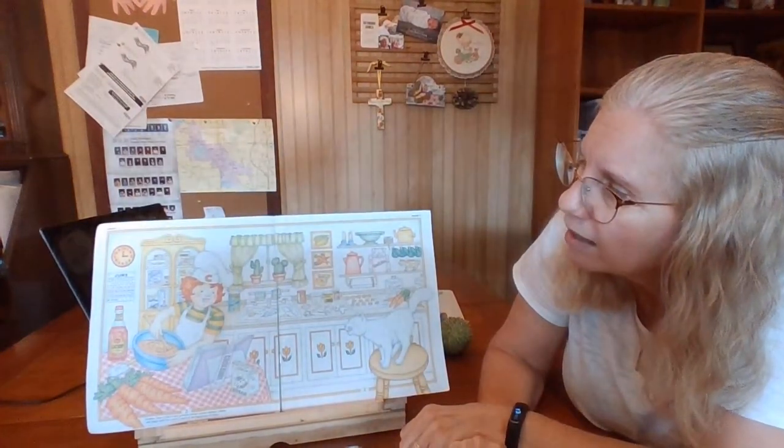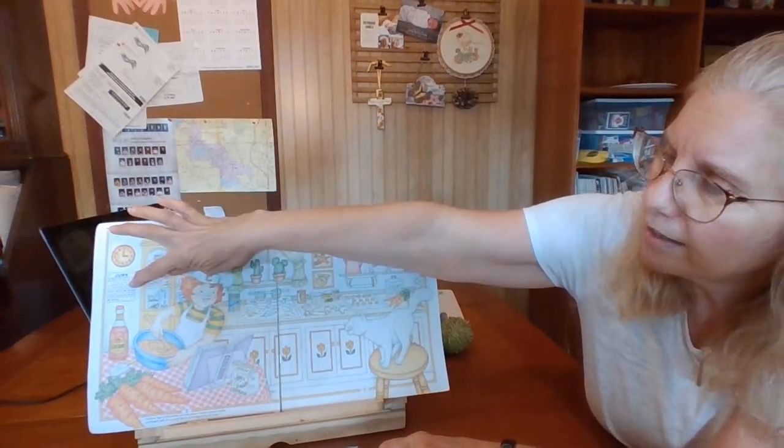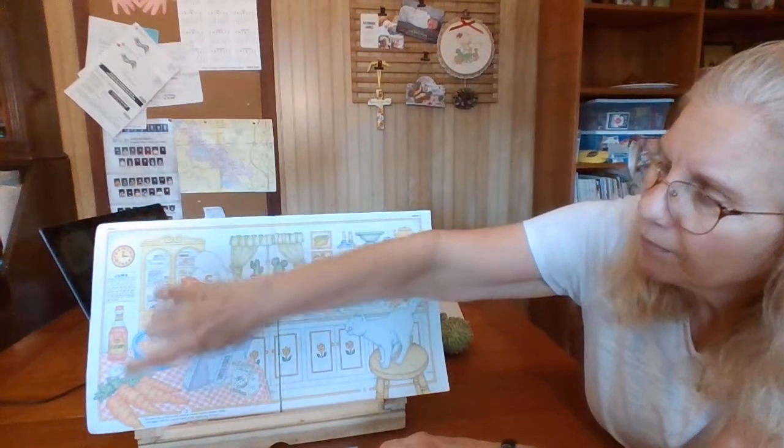So anyway, cactus starts with C also. Did you see the clock over there and the calendar way over on the far side? Clock, calendar. Ooh, ketchup, carrots.